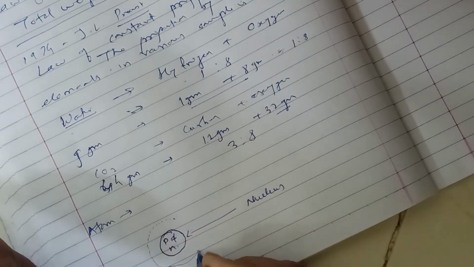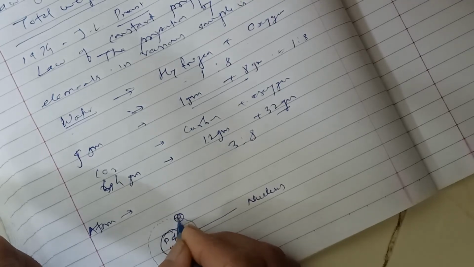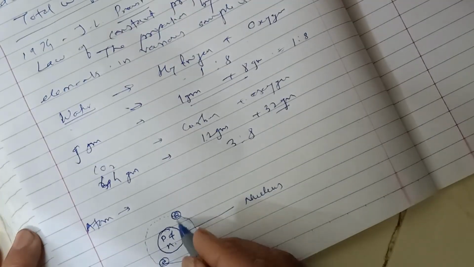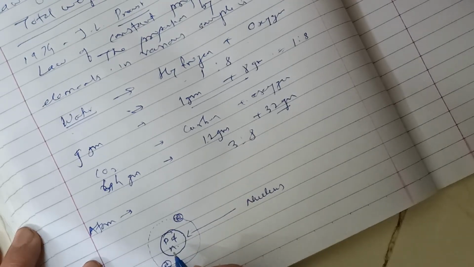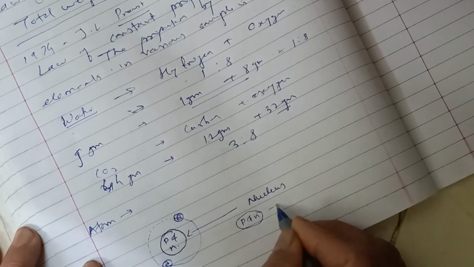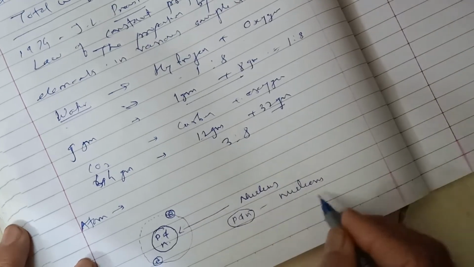That third particle is revolving around the atom in an orbit, that is called the electron. So atom consists of proton, neutron and electron, three particles. Proton and neutron present in the nucleus are together known as the nucleons.